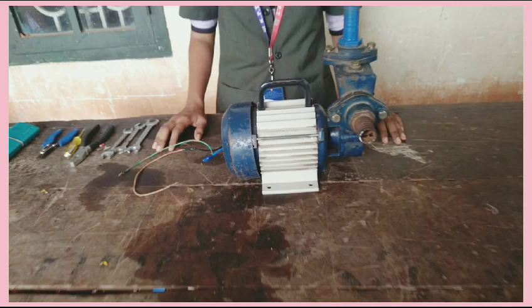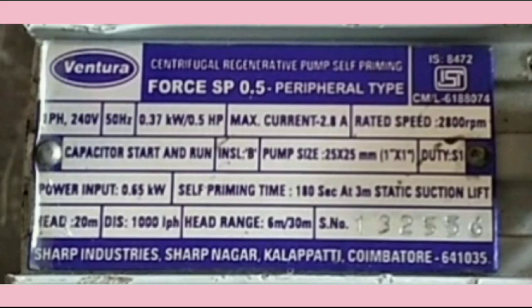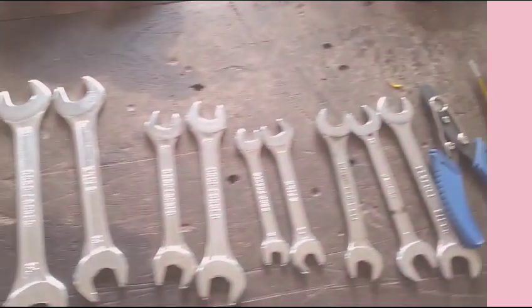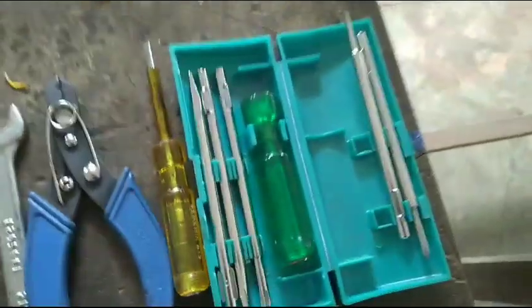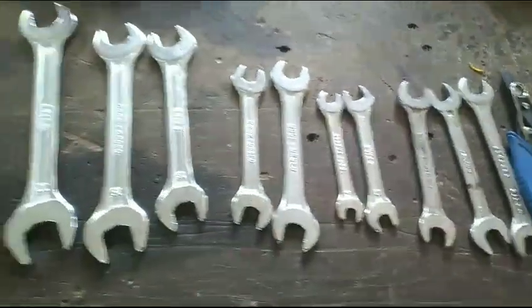We have a centrifugal monoblock pump in our college lab. So now I'm going to explain its parts by dismantling it. Let us look at the nameplate details of it. To dismantle it, the tools I require are a hammer, cutting plier, spanner set, screwdriver set and line tester.